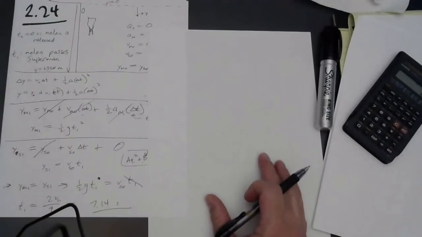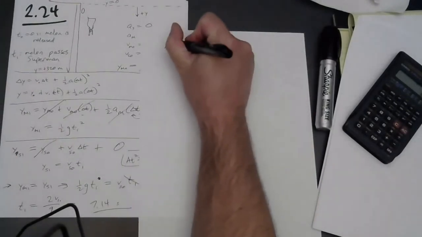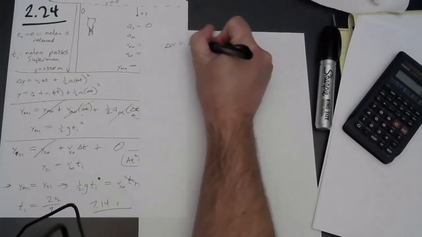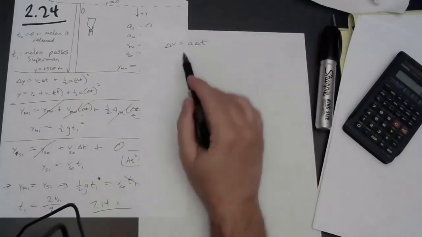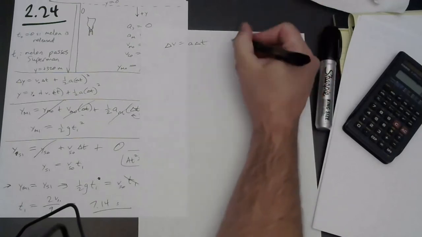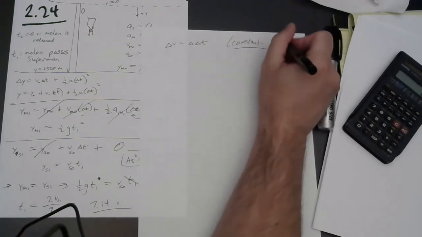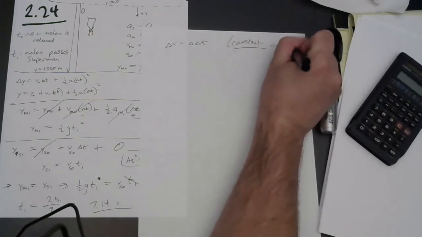Okay, which equation can we now use to figure out how fast the melon is going? We want its velocity as a function of time. Remember this one? Change in velocity is acceleration times time interval. You can only use this for what type of acceleration? Ding, ding, ding, ding, ding, constant acceleration. I've been hammering that point home for a while, constant acceleration.